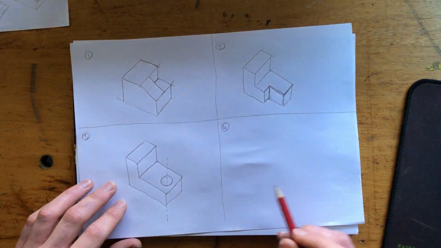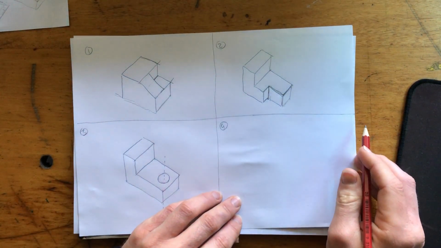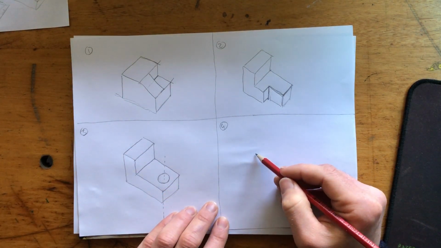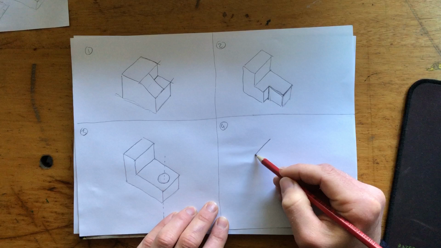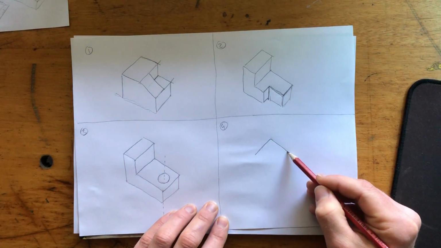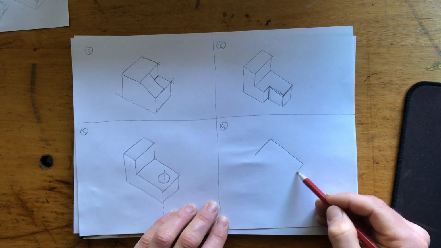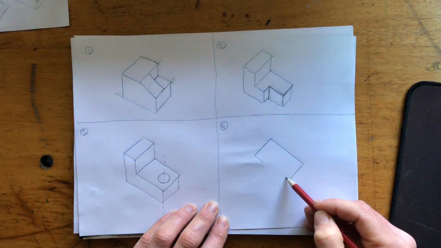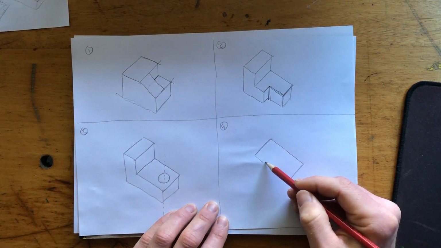Okay. Now the last one is the most complex of the drawings we'll get you to do. It starts off with the interesting shape up the top. Now, we want to get this one basically like a rectangle on the sides. Bring it like that.